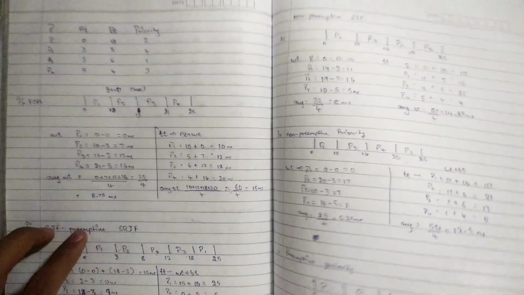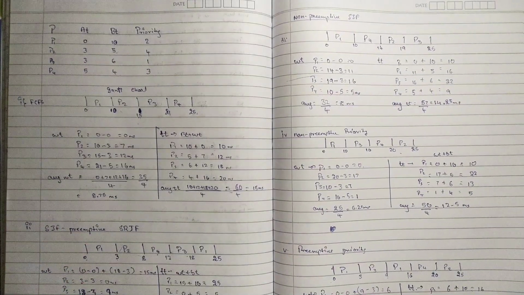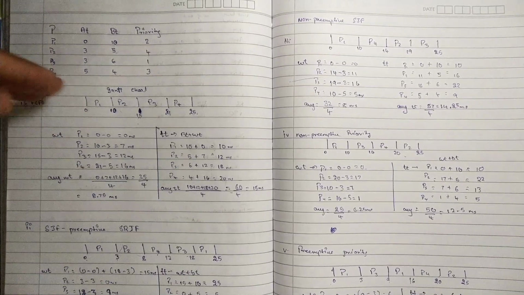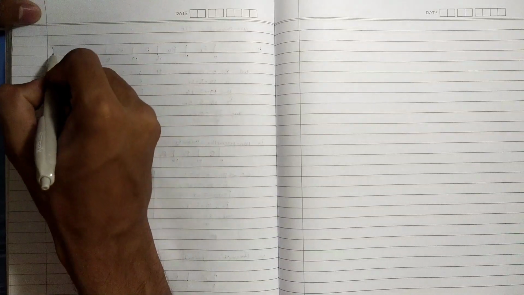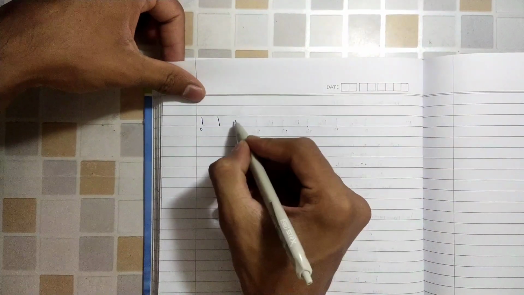Round robin usually follows first come first serve. One by one, each process will come. So now let us start. First, what you have to do is start, right? Just keep making boxes like this, okay?